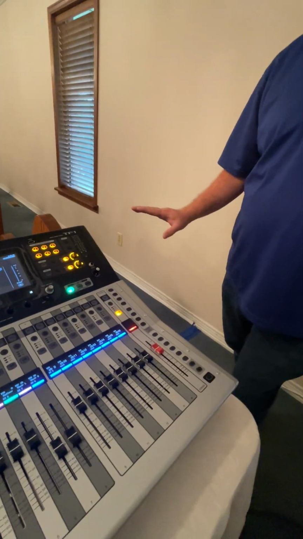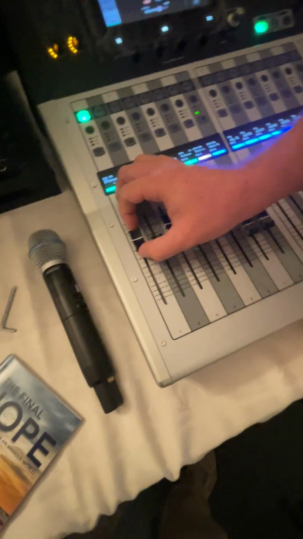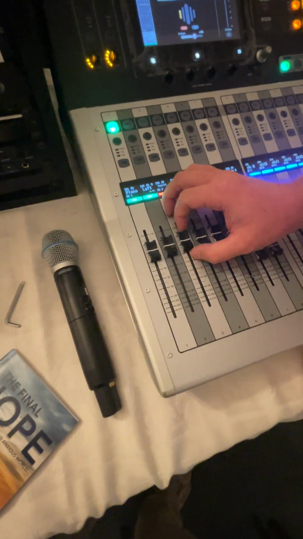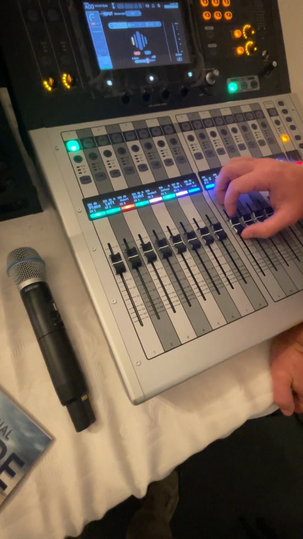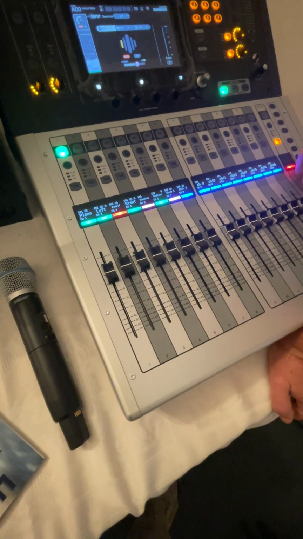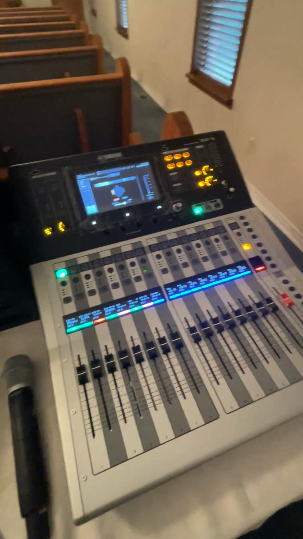So when you calibrate gain, this is how it's done. You set everything to unity here. This is 0. Everything goes to 0, including your master. That goes to 0. Your mic, your speakers are turned all the way down.